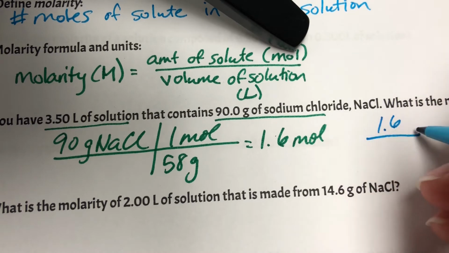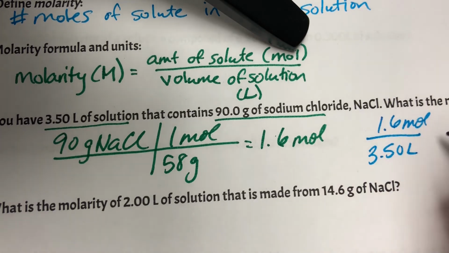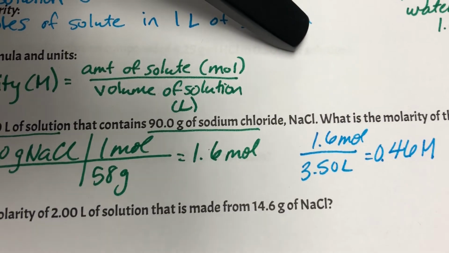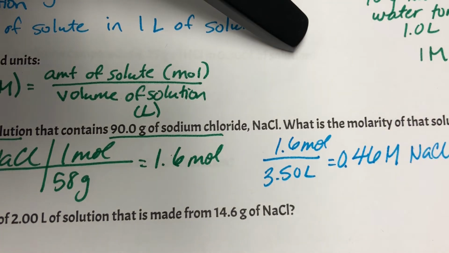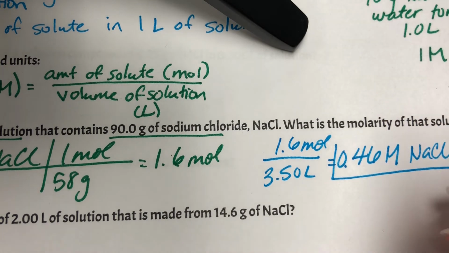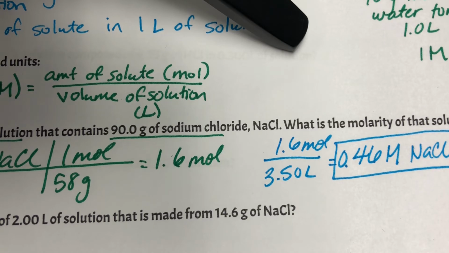So 1.6 moles in 3.5 liters. 1.6 over 3.5 is 0.46 molar is how I would say that. So 0.46 molar NaCl, and that is my final answer. Okay, so we'll do the next one together as well.